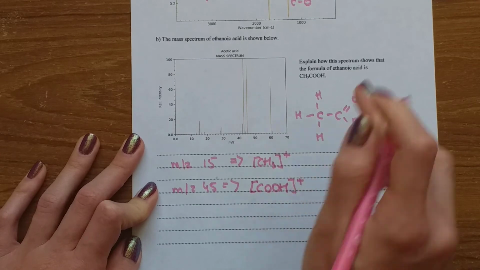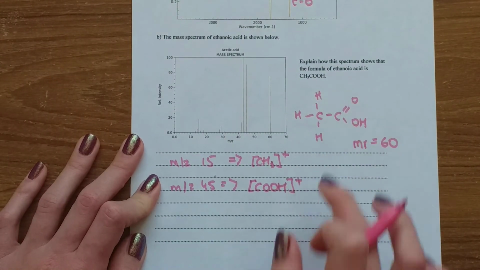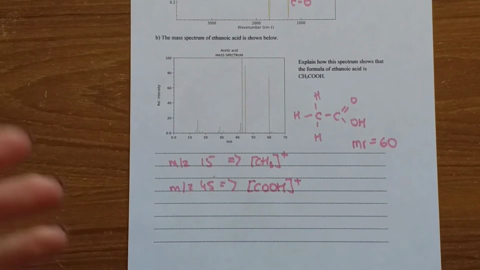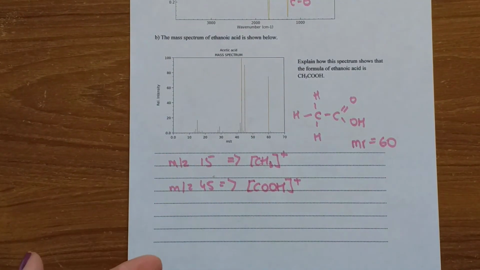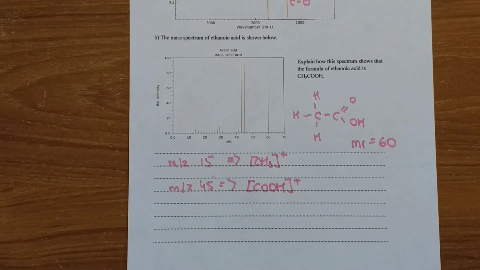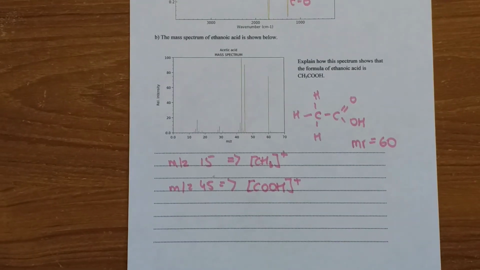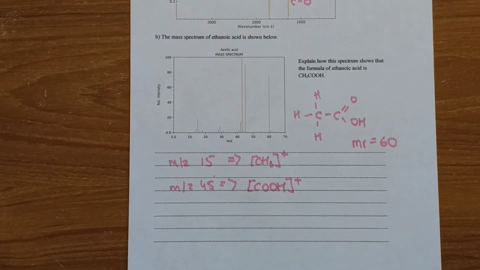So this again shows us that this formula is actually correct. As I said, you can pick any peaks and try to work them out, but I found these two the easiest ones because they are just the whole parts of this. And that's how you confirm.